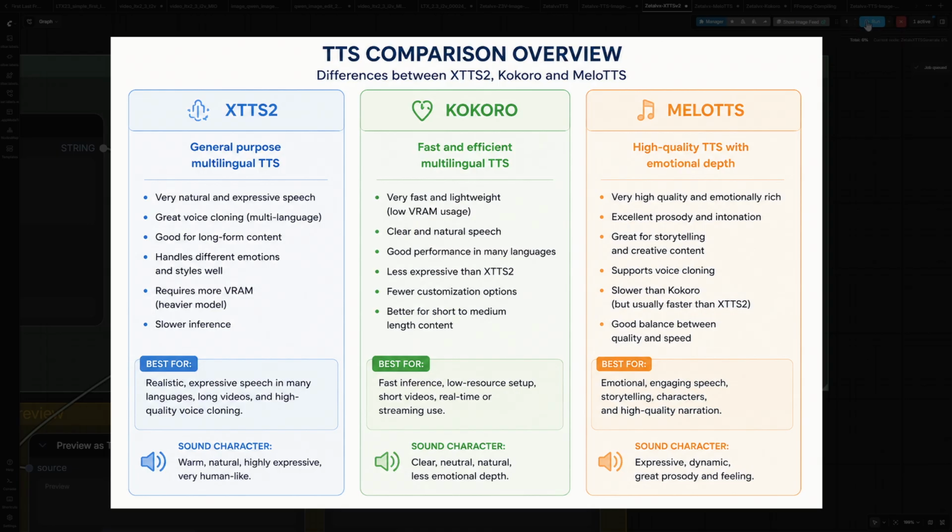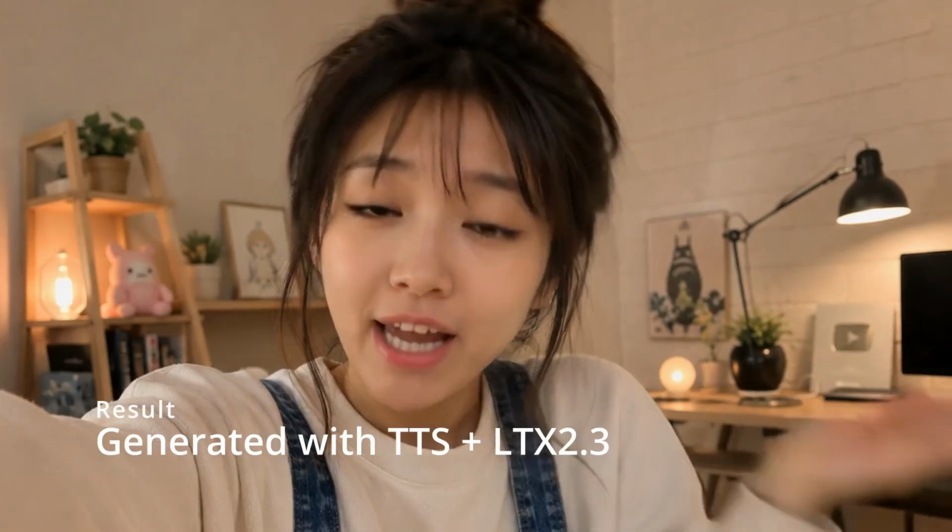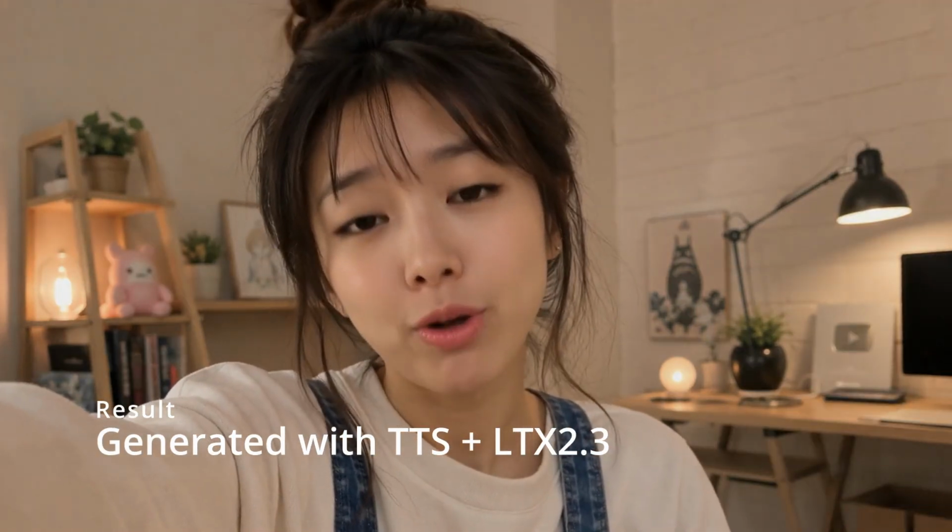XTTS is probably the most versatile one for voice cloning and more expressive voices. It's really interesting if you want consistent narrators or if you want to work with reference audio. Kokoro, on the other hand, is very lightweight, very fast, and surprisingly natural for certain voice types. I really like it for quick tests, automation, and lightweight pipelines. MeloTTS instead is very easy to integrate and has solid multilingual support. So it can be a really good choice for simpler systems or workflows where you want something direct without too much complexity.